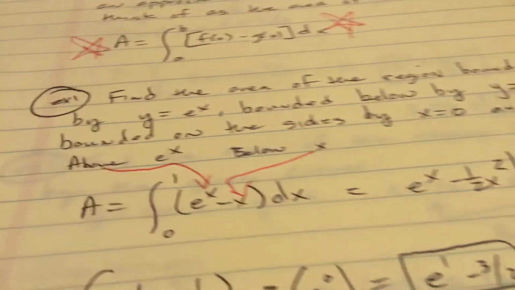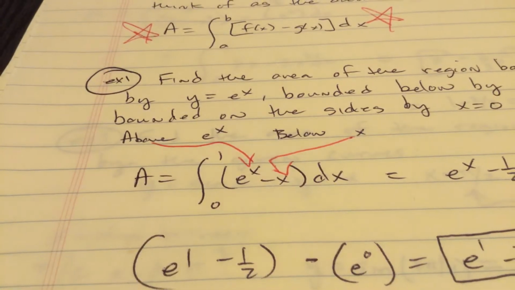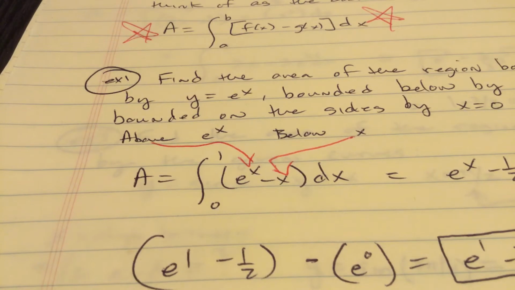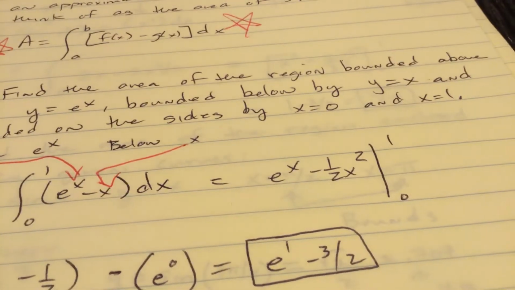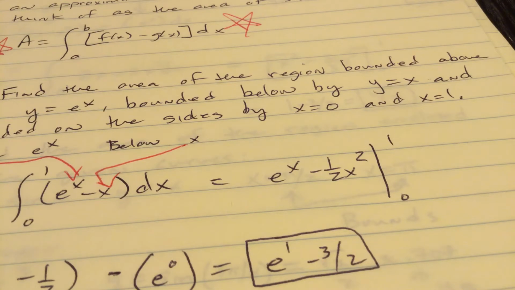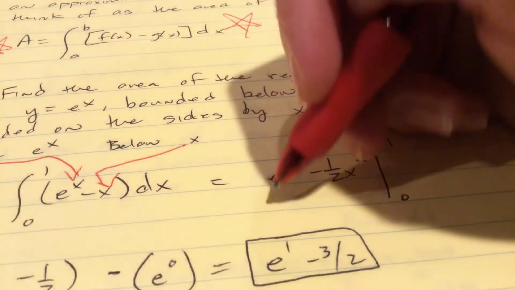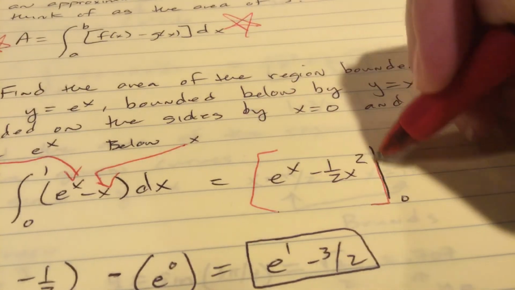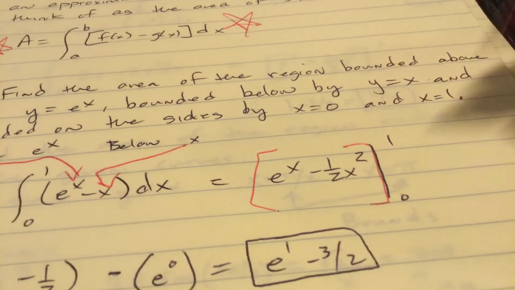Note that later. Okay, so I just integrate. What's the antiderivative of e to the x? It's just e to the x minus, what's the antiderivative of x? It would be 1/2 x squared. Again, this is another way to show that this is my antiderivative, and then I'm going to plug in 1, I'm going to plug in 0.